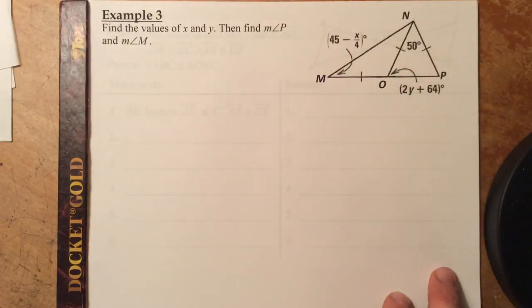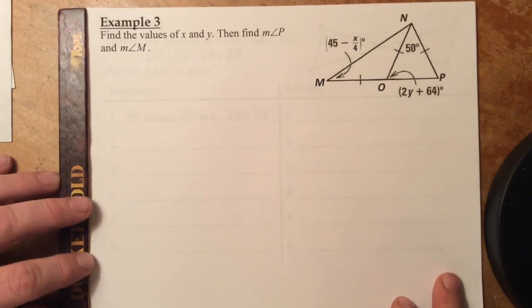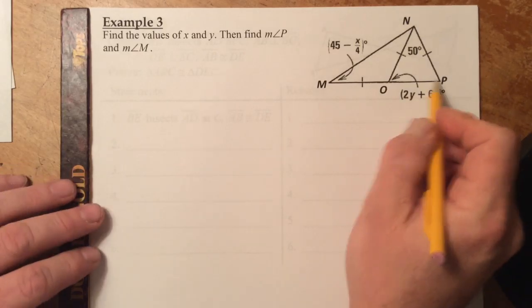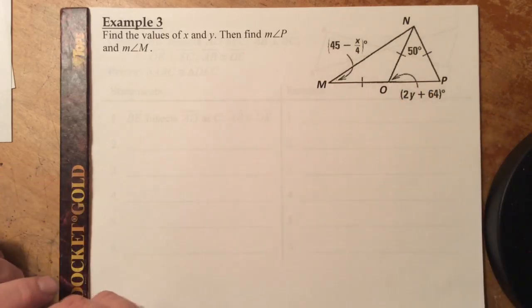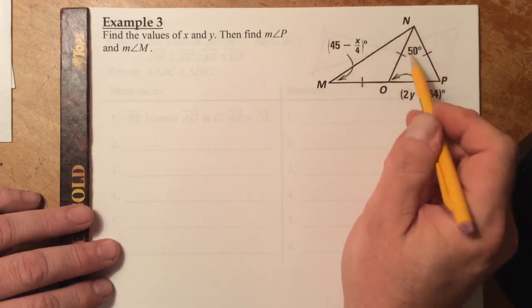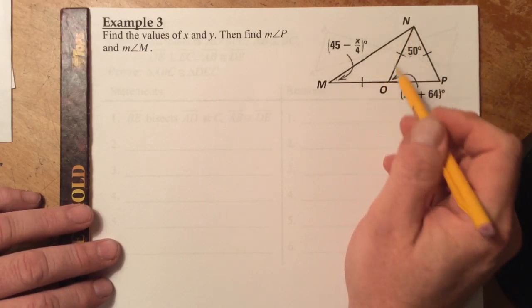Example 3. Find the values of X and Y. Then find the measure of angle P and the measure of angle M. In this diagram, we have two triangles, actually we have three triangles, two next to each other, adjacent to each other.